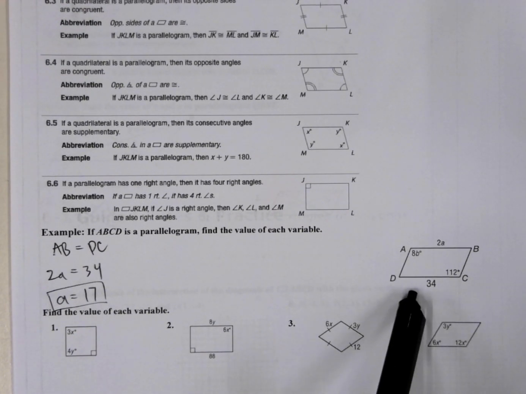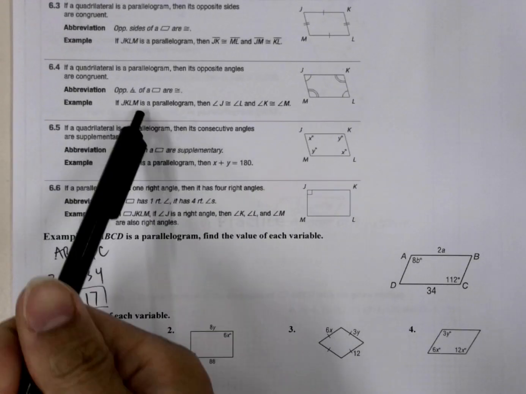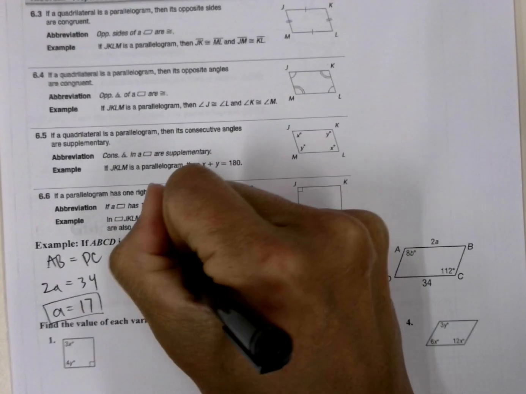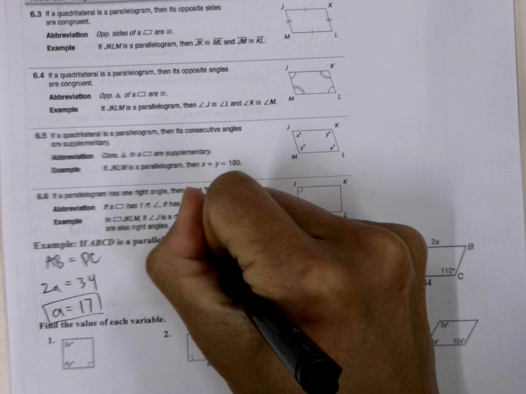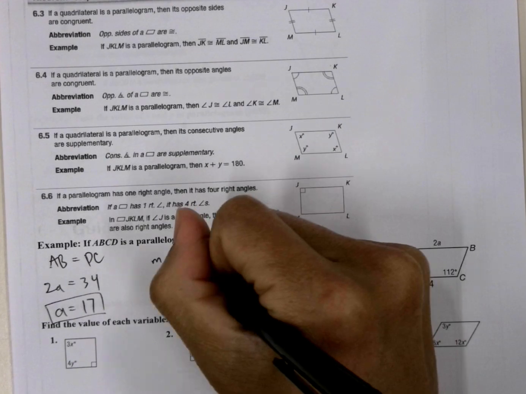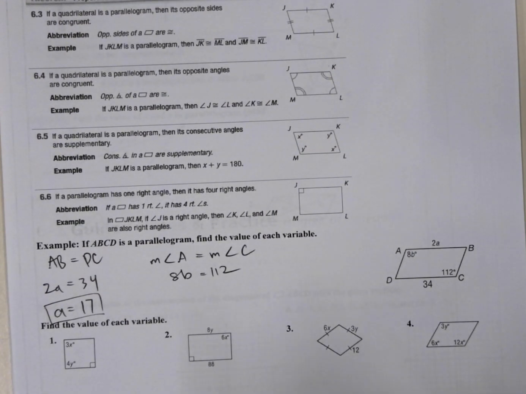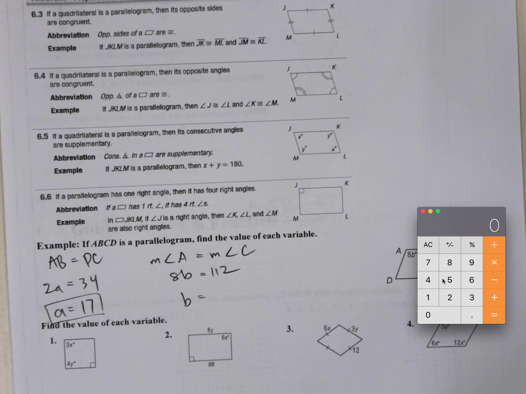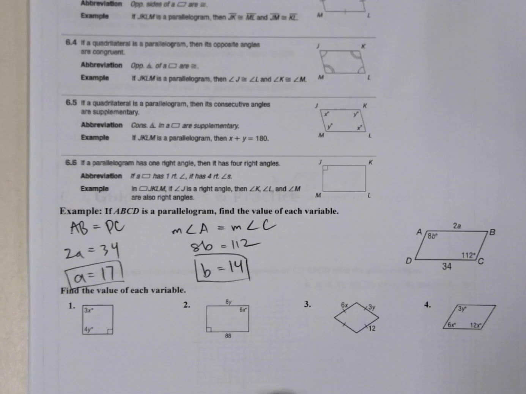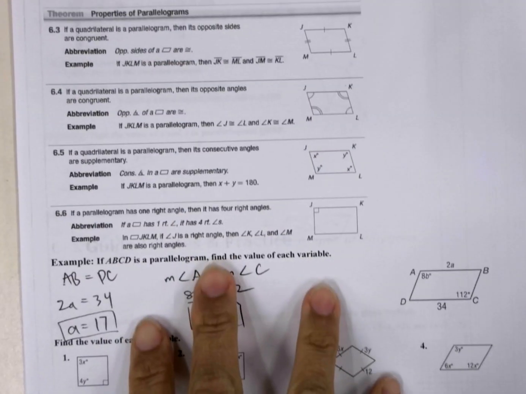And then to solve for b, we can use the property that opposite angles are congruent, right? So we can say the measure of angle A is equal to the measure of angle C. Substitute in, and we get 8b is equal to 112. Divide by 8, and we get b is equal to 112 divided by 8, 14. And we're done.